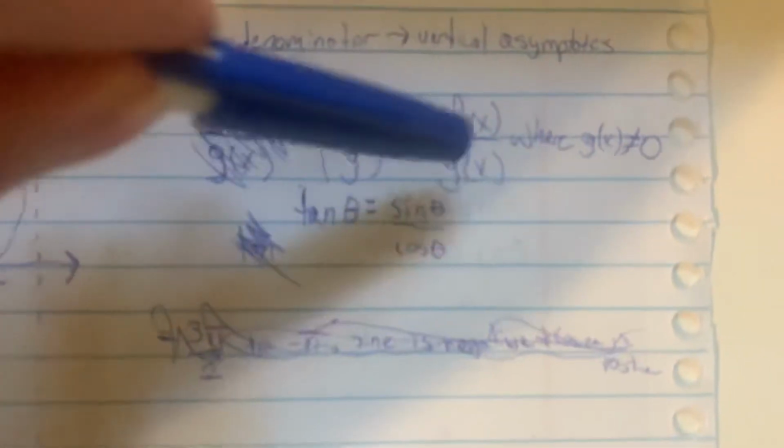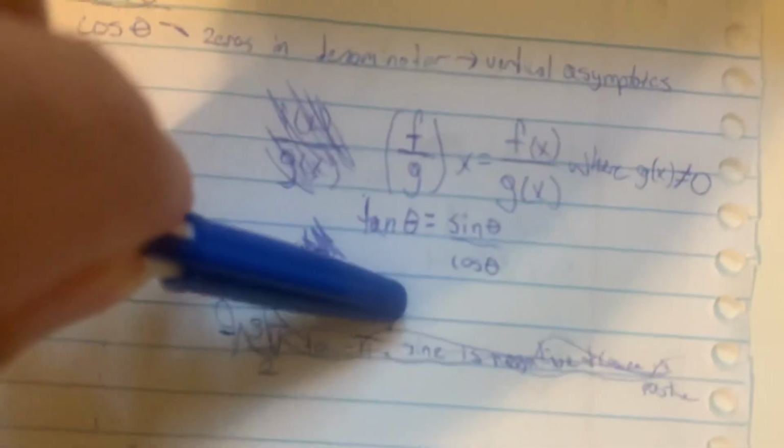So we could look back at our combination function where g of x cannot equal 0, cosine theta cannot equal 0. There we go.